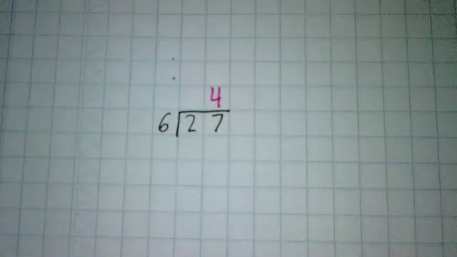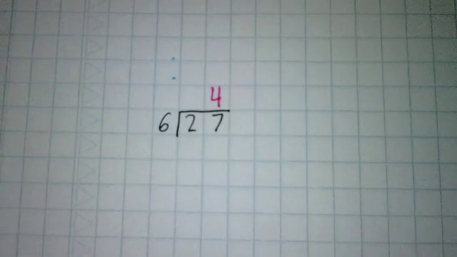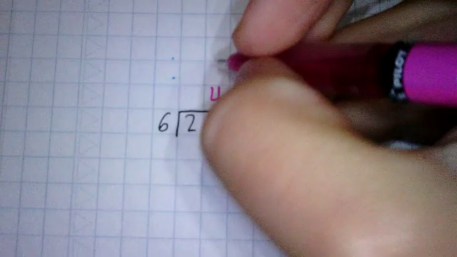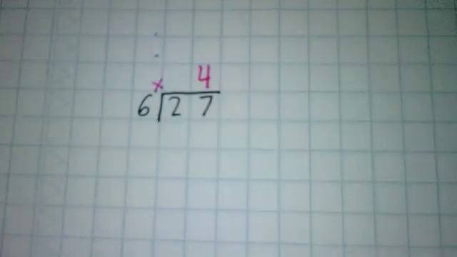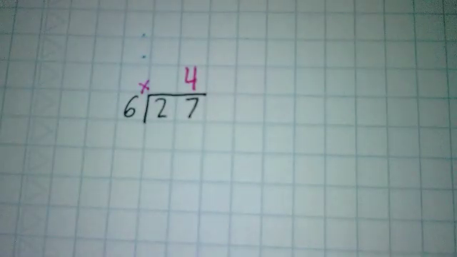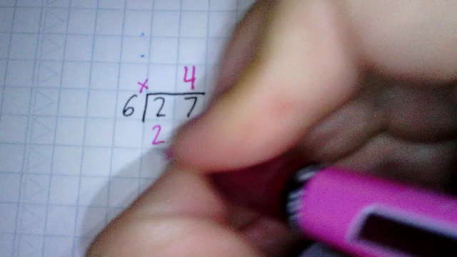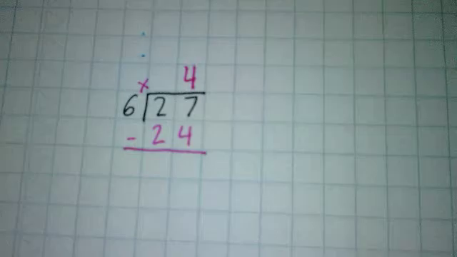Ooh, that's way zoomed out now. I had to zoom out from a multiplication table, and then it made my problem really small. Okay? So 6 goes into 27 4 times. Now, to get our number down here, we just have to do 6 times 4. What is 6 times 4? We just looked at our multiplication table. What was it? Who can remind me? Emma? 24. It was 24. So I'm going to write 24 here. And I'm going to subtract.